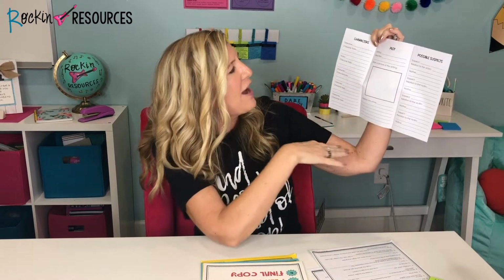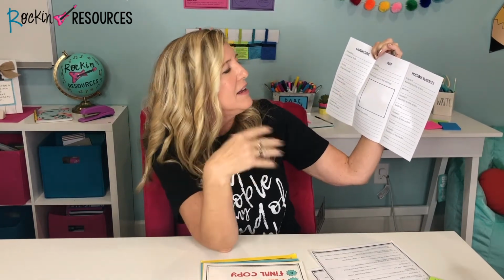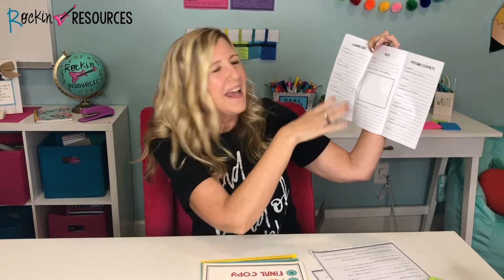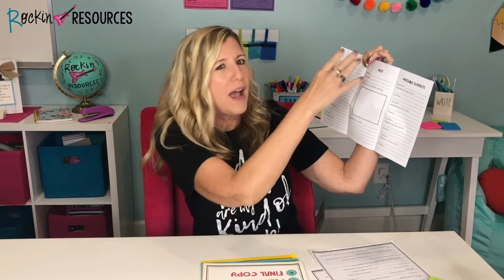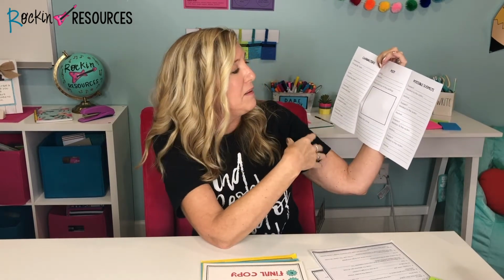And down here you have the plot. You want to put the mystery together. What is the setting? Maybe even draw a picture of it and explain the crime. So you have your plot, you have your setting, your characters, and your problem.